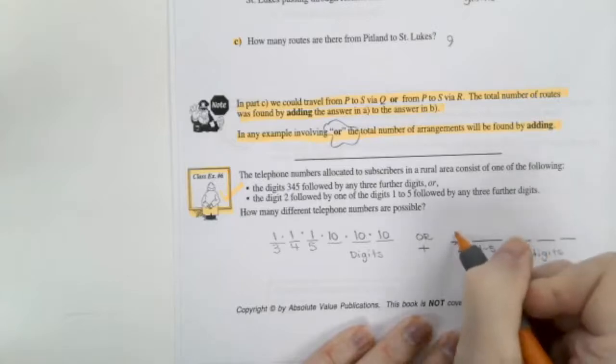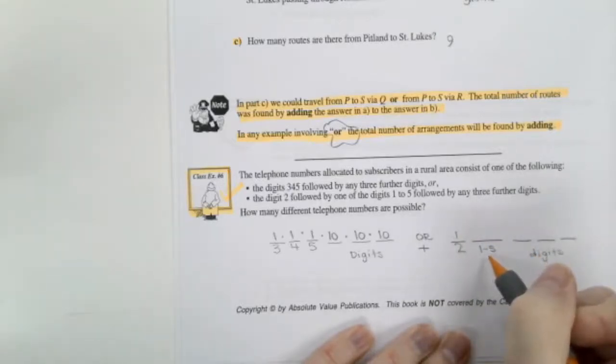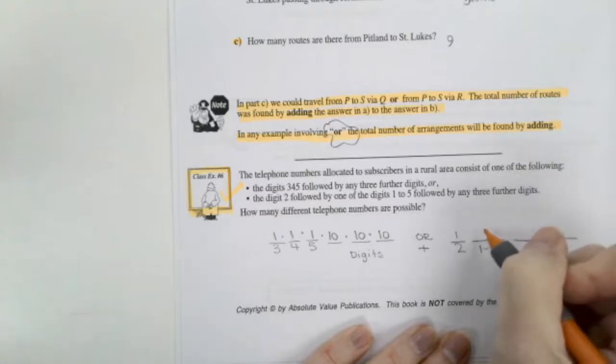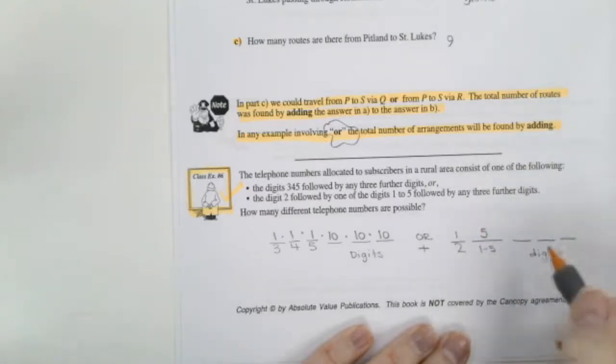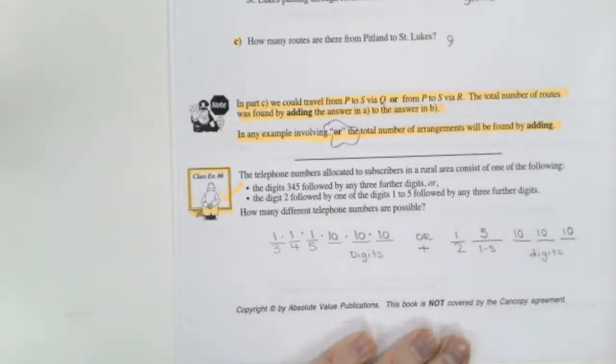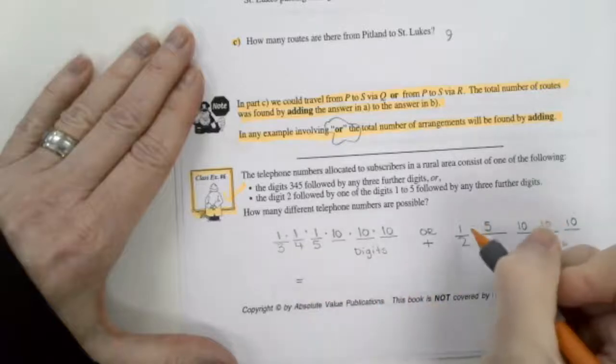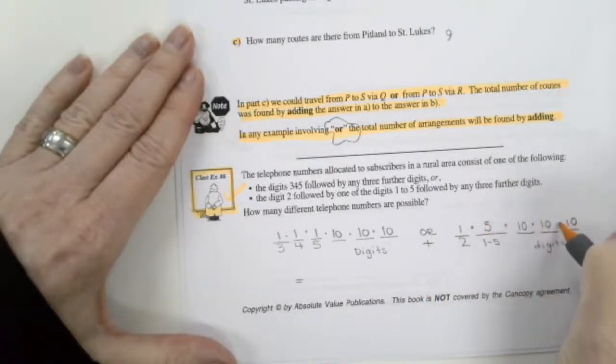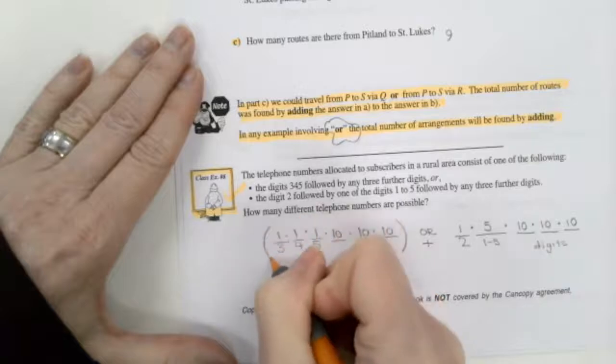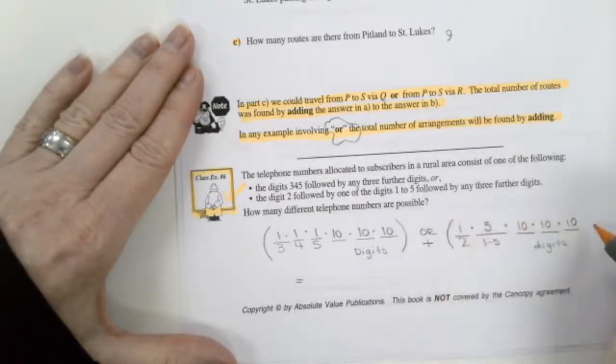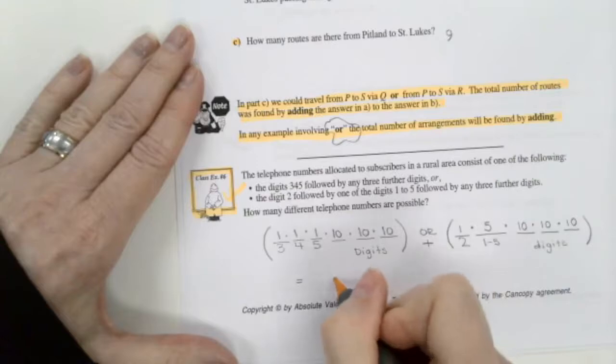Then I have to start with a 2. There's only one choice of that. One of the digits, 1 to 5. So 1, 2, 3, 4, 5. I've got 5 different choices. And then followed by 3 further digits. So I have no restrictions on those. 0 to 9 choices for each of them, so 10 choices total. And now these will get multiplied together. So I've got this group as a phone number option, or this group as a phone number option. And if I add those together, then I end up with 6,000 total.